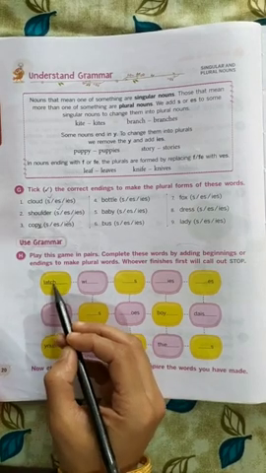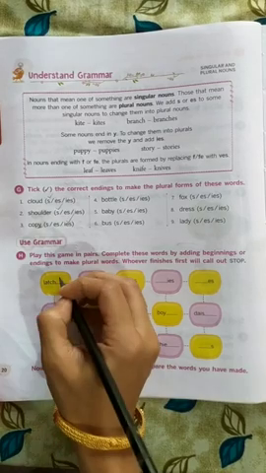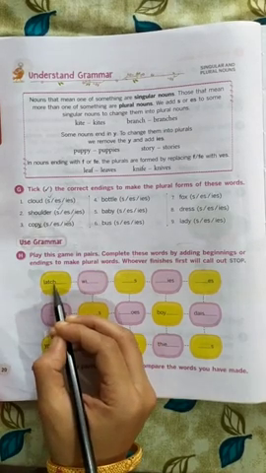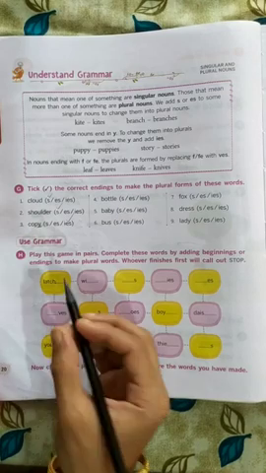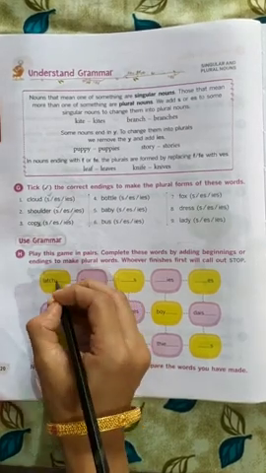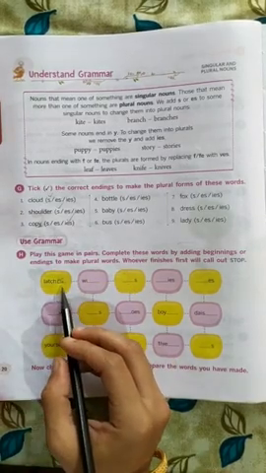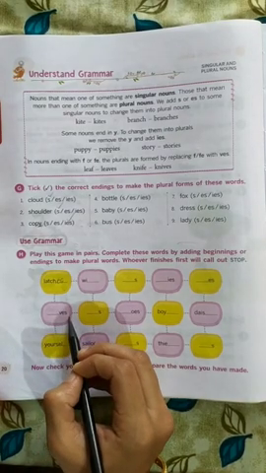The first one, latch. Latch is a singular word. How can we make it plural? We know that the ending of this singular noun is CH. This word ends with the letters CH. So, we can make it plural by adding ES. Latches.